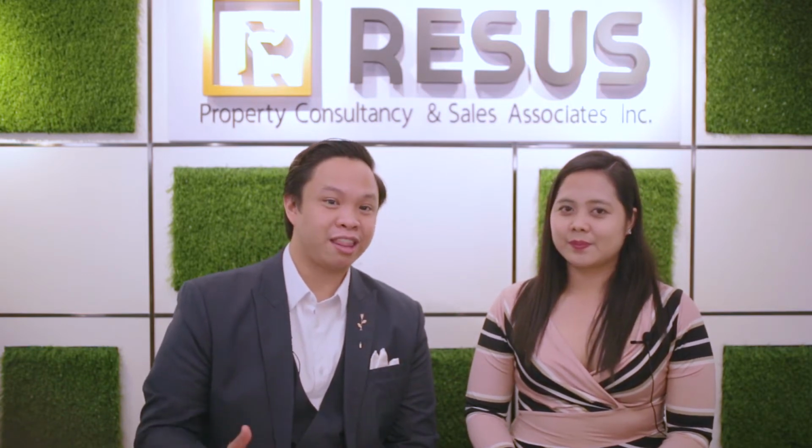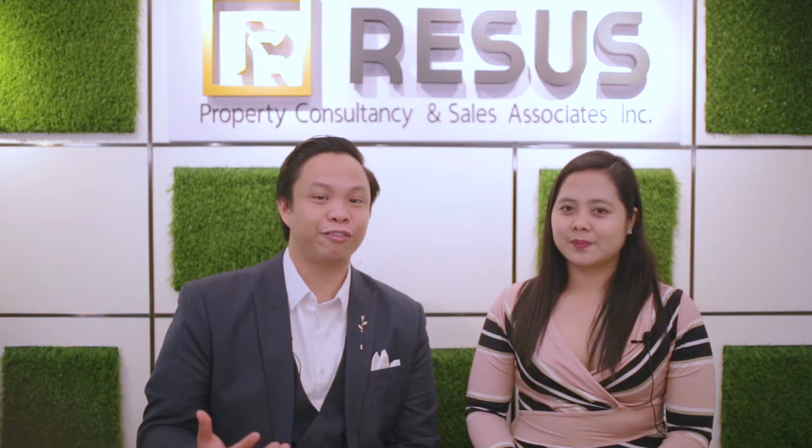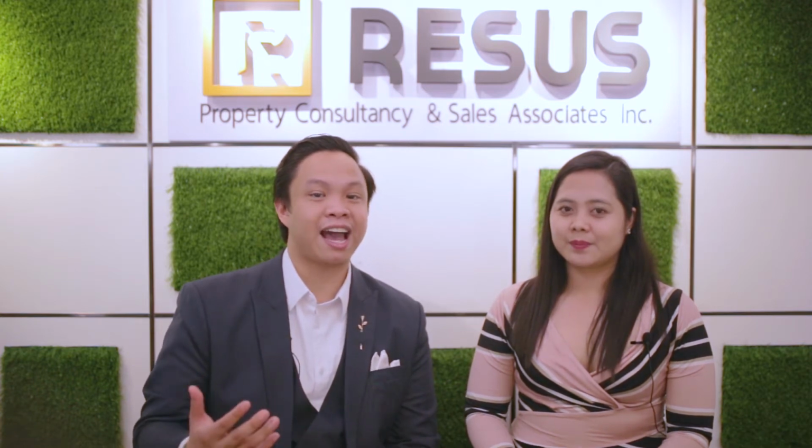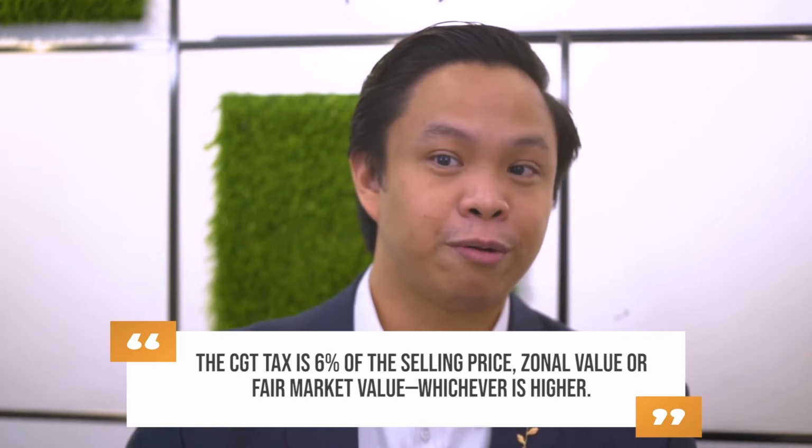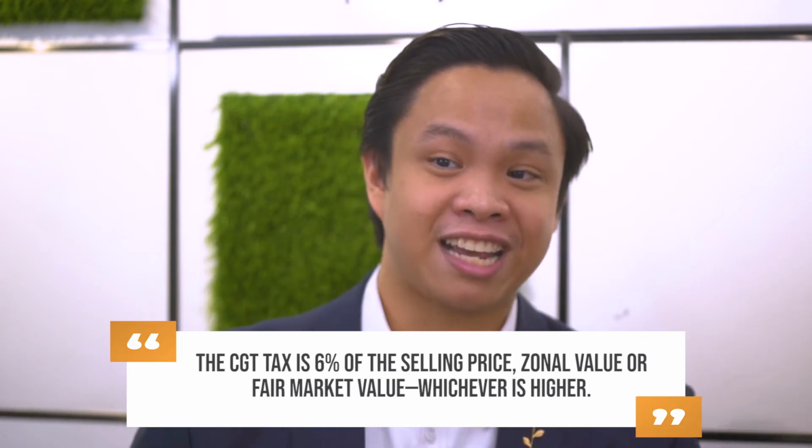Let's start with the capital gains tax, or CGT. The CGT refers to tax paid for gains in the capital you invested. This assumes that the seller earns from the sale of the property by offering it at a higher cost than the acquisition cost. The capital gains tax is 6% of the selling price, zonal value, or fair market value, whichever is higher. It is very important to note that this tax should be on the seller's account.